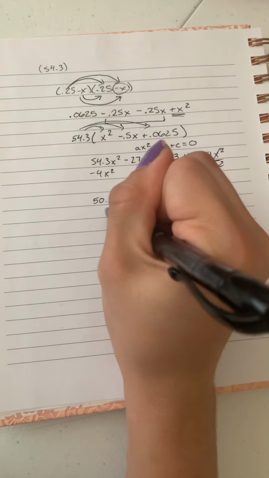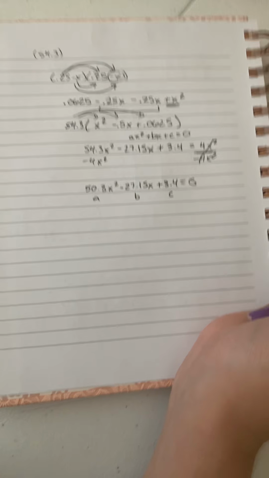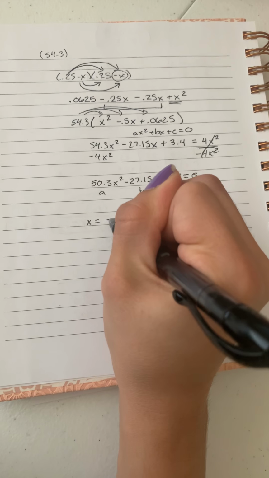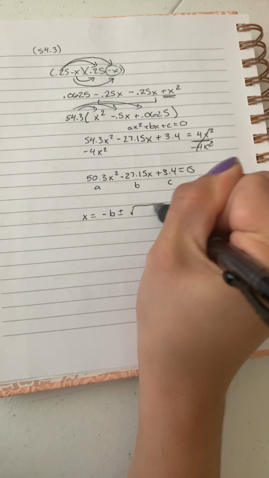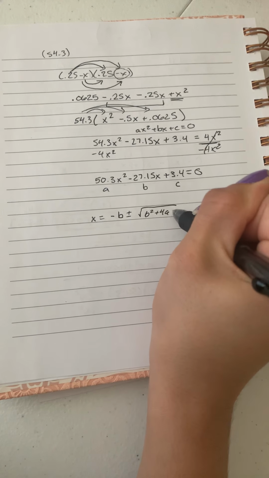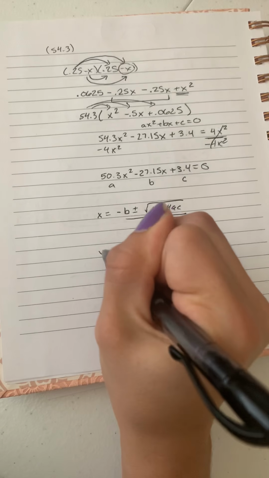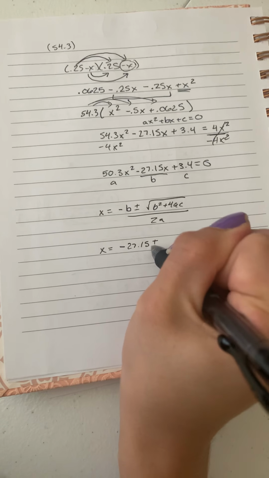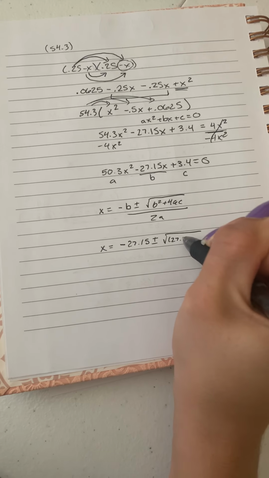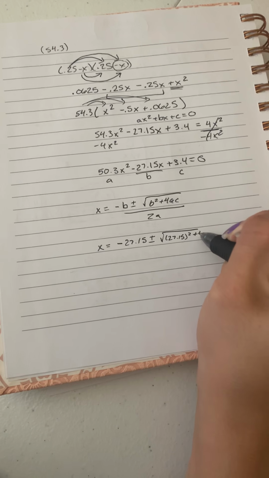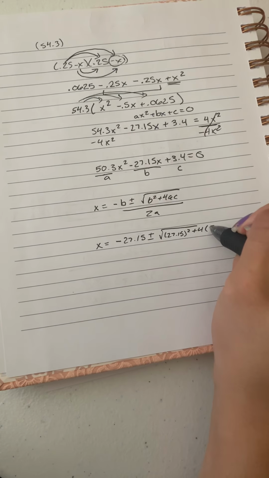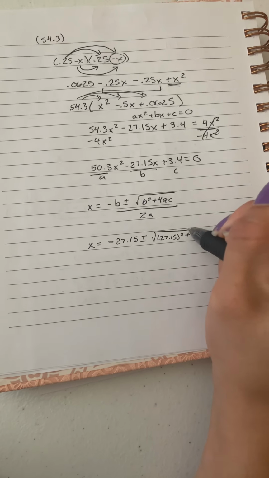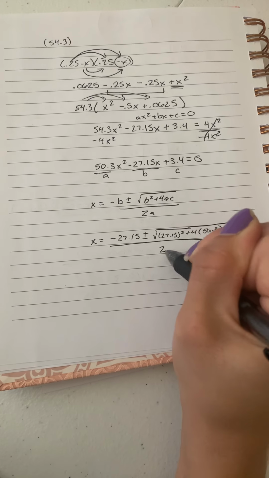So finally we have our A, our B, and our C. Now we can input that into the quadratic formula. Remember, it's going to be x is equal to minus b plus or minus the square root of b squared plus 4ac, divided by 2a. So now let's just input these. So minus 27.15 plus or minus the square root of 27.15 squared plus 4 times 50.3 times c, which in this case is 3.4, all divided by 2a, which is 50.3.